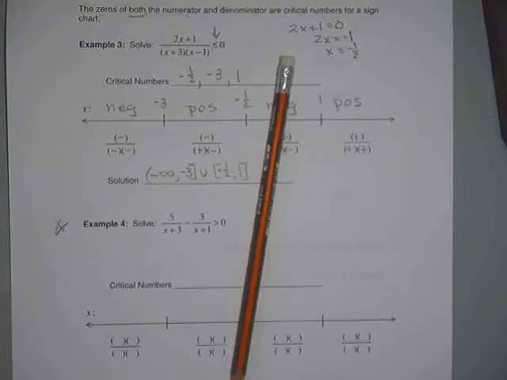What are we looking for in this problem? What are we trying to solve where it is what? Yep. So which intervals are less than? Negative infinity to -3, yep, including it. Then we're going to have to union -1/2 to 1. Okay? All right, we're going to take a little break right now, and we will come back to that one.